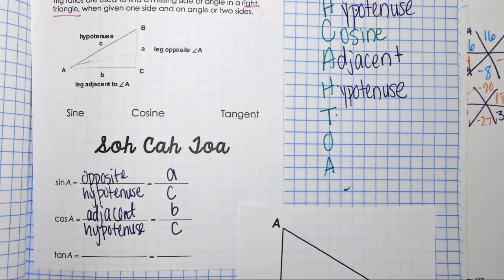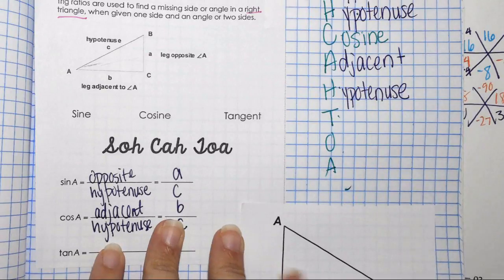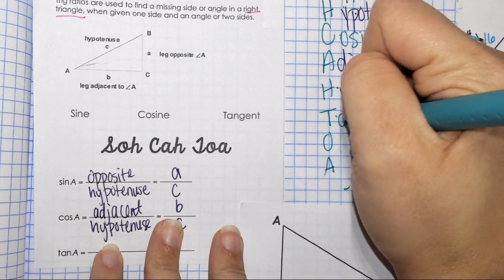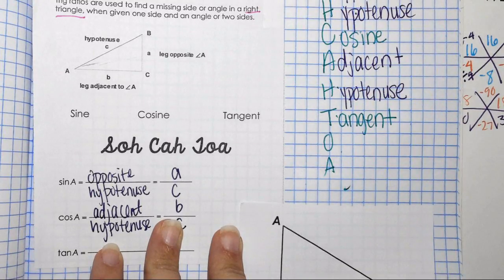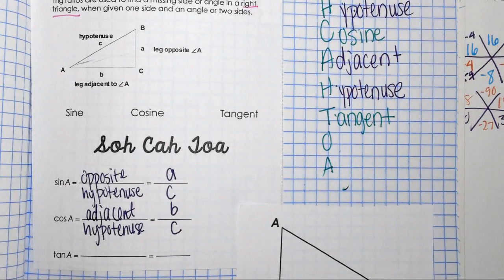So the O and the A deal with the legs, just in case you didn't pick up on that. The H is the hypotenuse of the triangle. T stands for tangent. What does the O stand for?